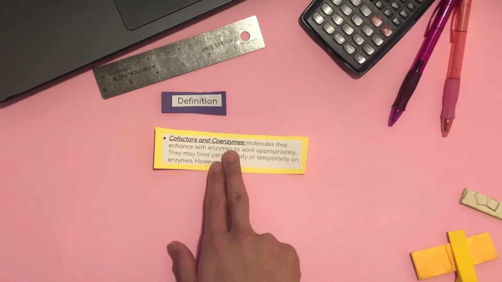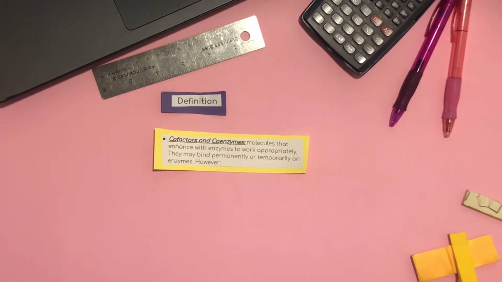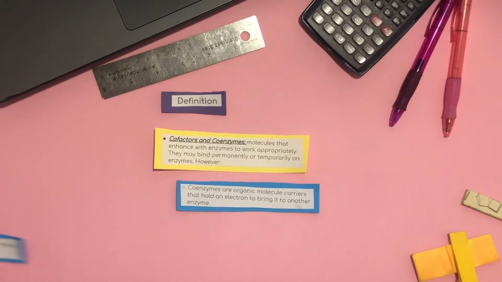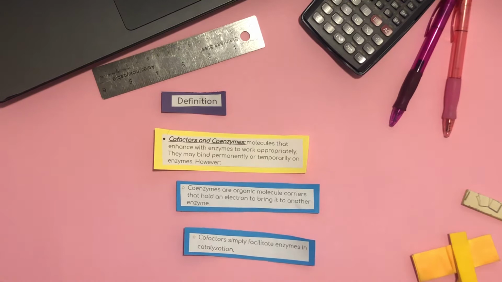Cofactors and coenzymes: molecules that work with enzymes to help them work appropriately. They may bind permanently or temporarily on the enzymes. However, coenzymes are organic molecule carriers that hold an electron to bring it to another enzyme. Cofactors simply facilitate enzymes in catalyzation.